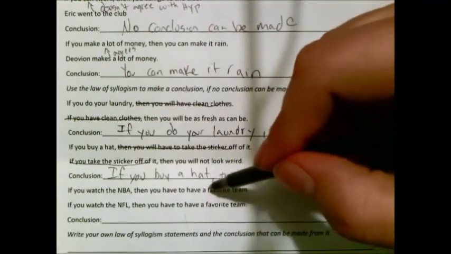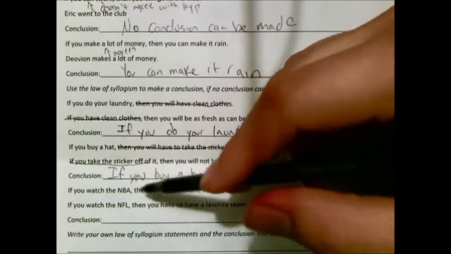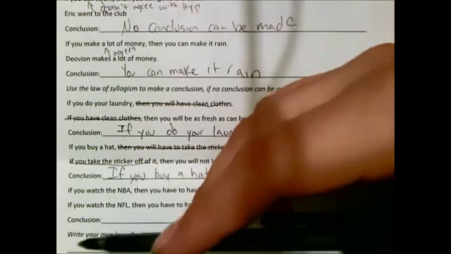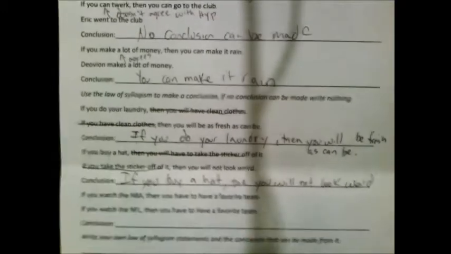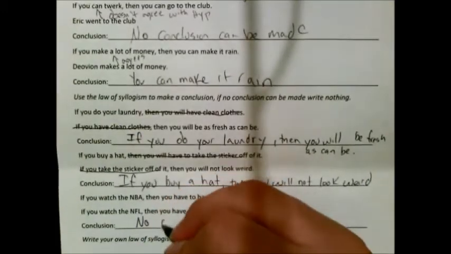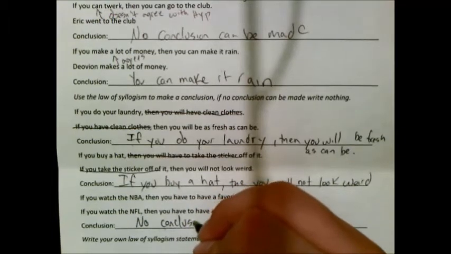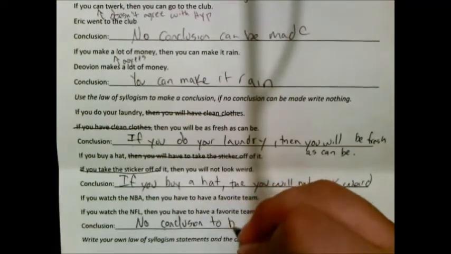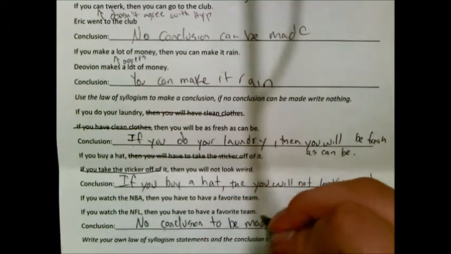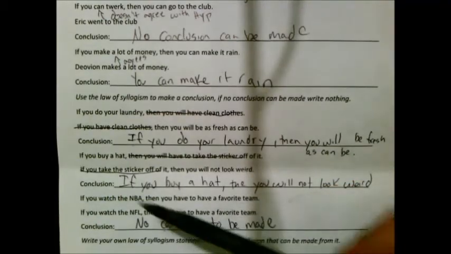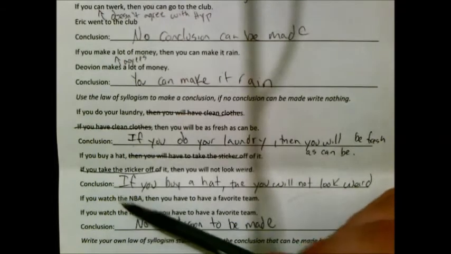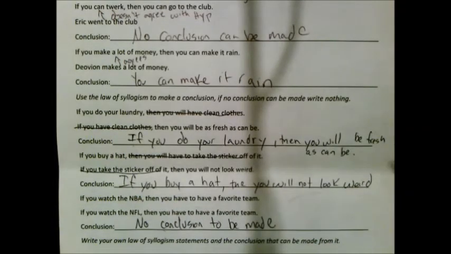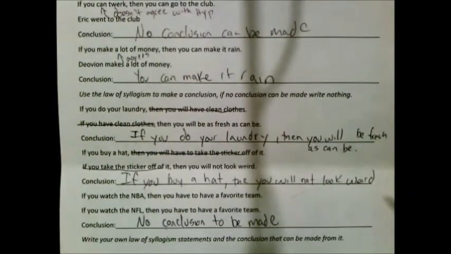So we have no hypothesis and conclusion that match, so there is no conclusion to be made. Between these, they have a then and an if, while this one just has two thens that say the same thing. So we can't really do anything with that.